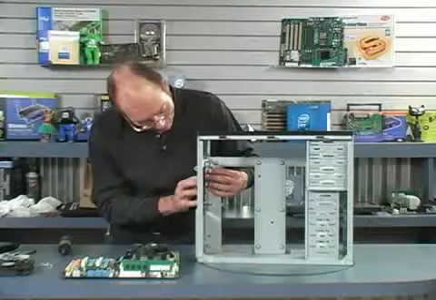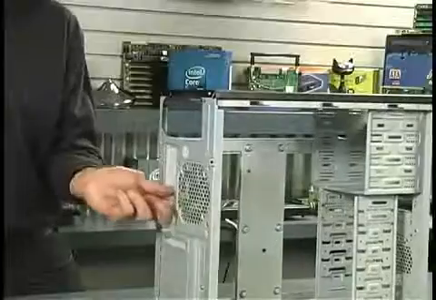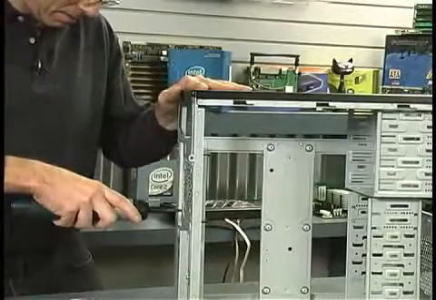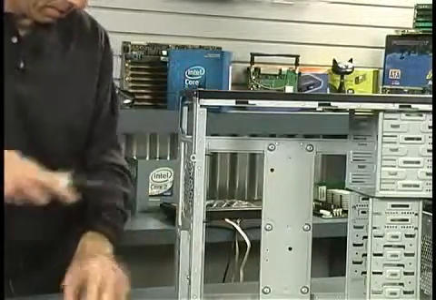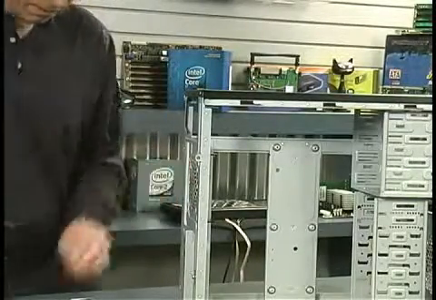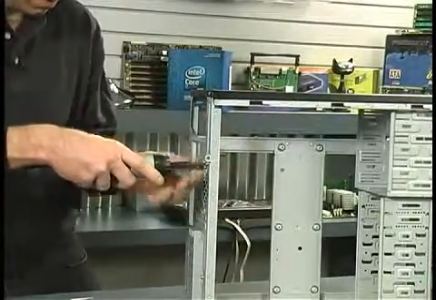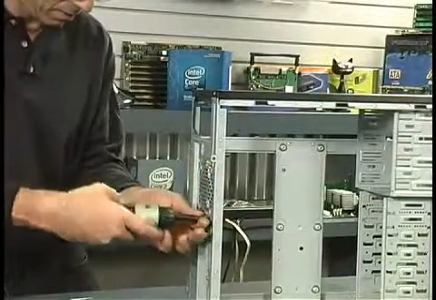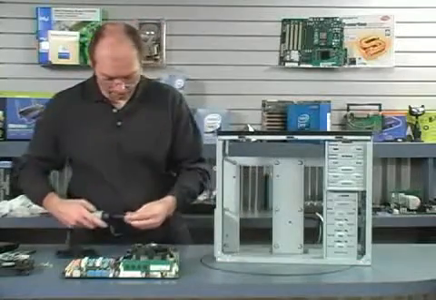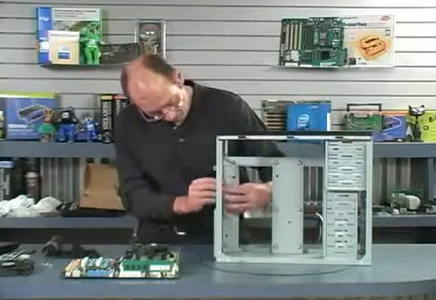Okay, I've got a little bit of a problem here. This fan bracket is actually in my way. I'm going to have to take it out. Okay, with the fan bracket out of the way, I can now successfully mount the I/O shield.